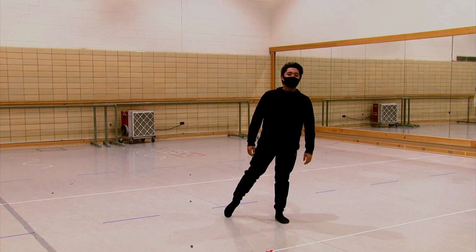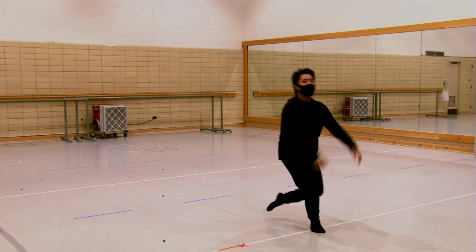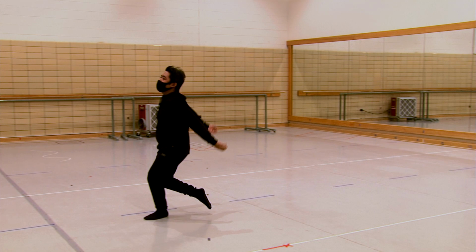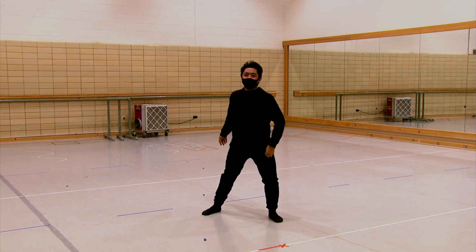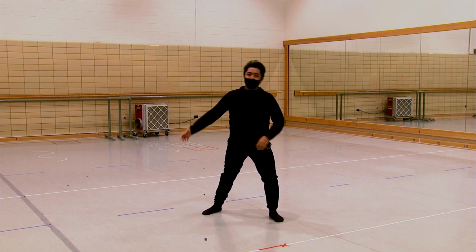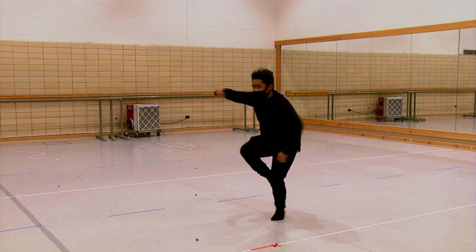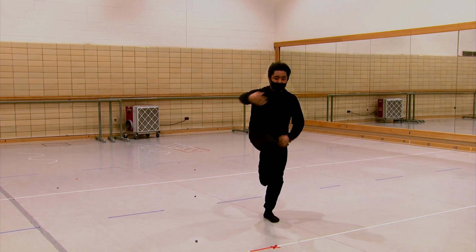We're going to go into our cross ball change here. Crossing 1, 2, 3, 4, 5, 6. From here, we're going to scoop that right arm around and turn. 7, 8. We're in a rounded position in a parallel passe.